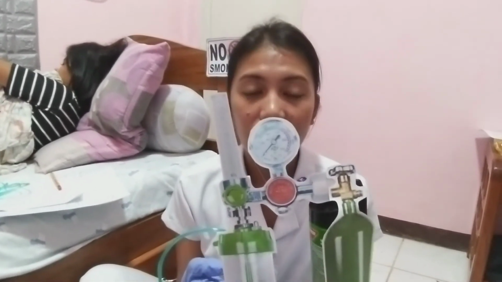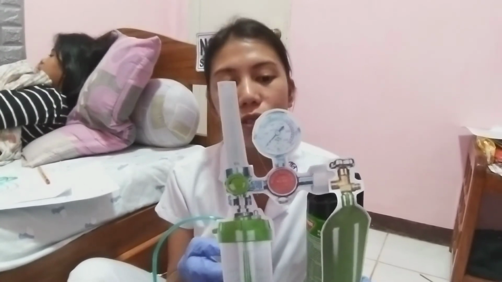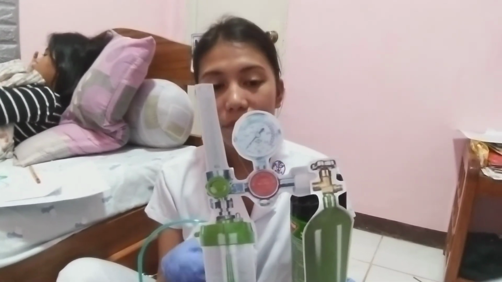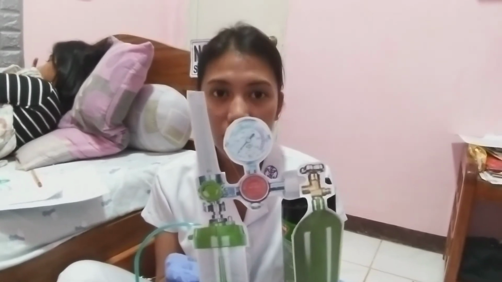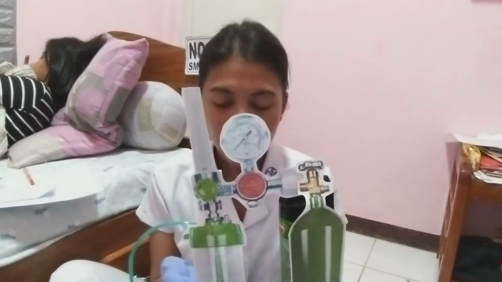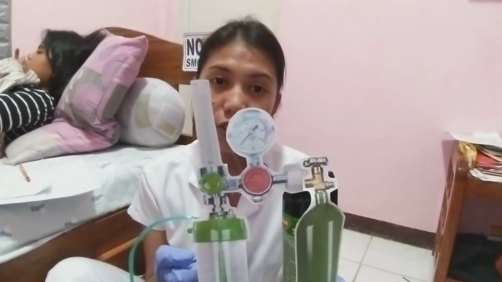Now I have already set the flow rate, which is 2 liters per minute, and I have also set the oxygen concentration to 26% with a continuous duration. Elevated levels of oxygen in the patient's body can depress the stimulus to breathe.